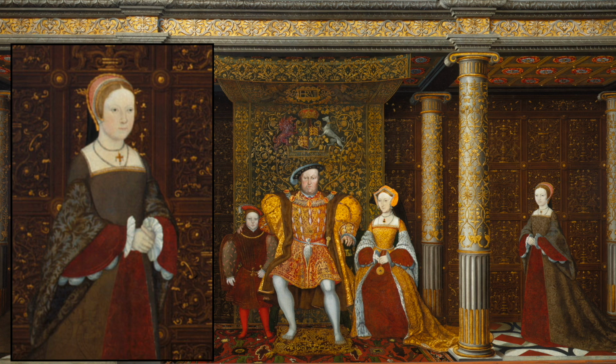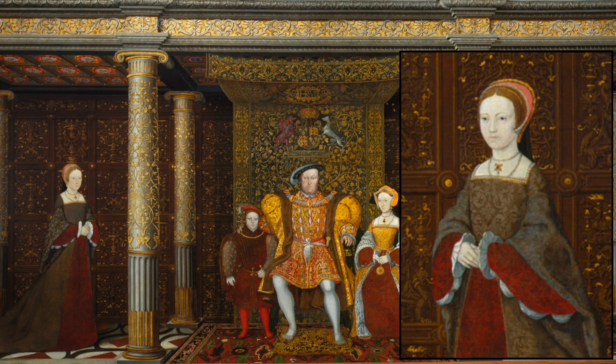Mary is shown to be wearing a cross around her neck, while Elizabeth wears a letter A around hers. It has been suggested that this piece of jewellery was something that Elizabeth inherited from her mother, Anne Boleyn. Quite why this necklace has been allowed to feature in this painting is debated, and I do wonder what you think might be going on here.